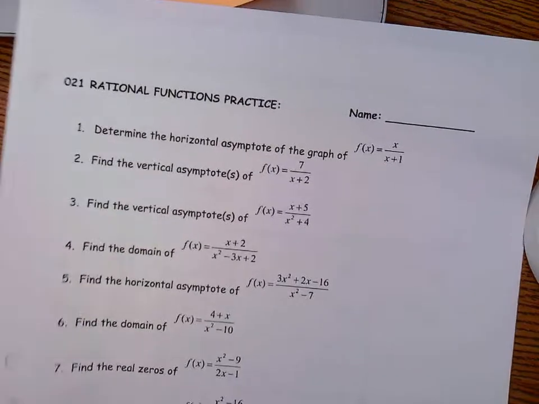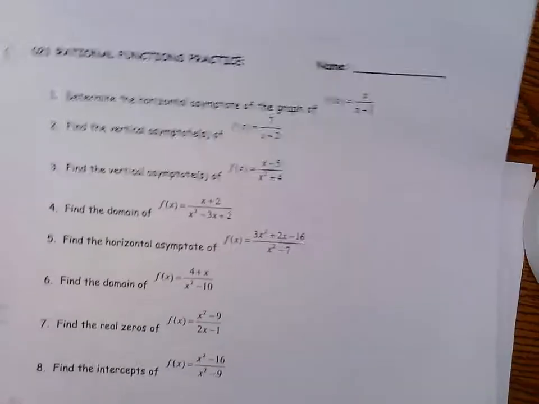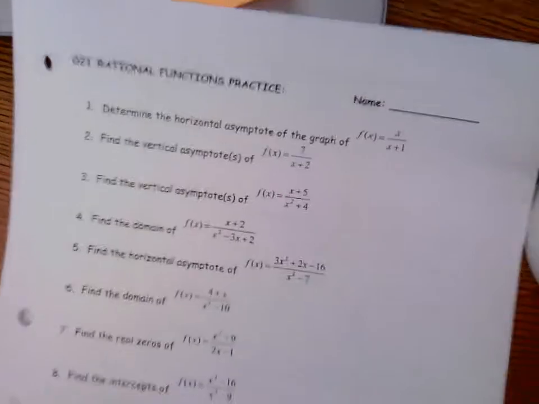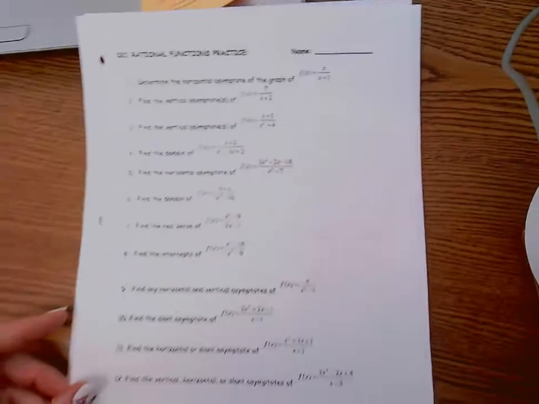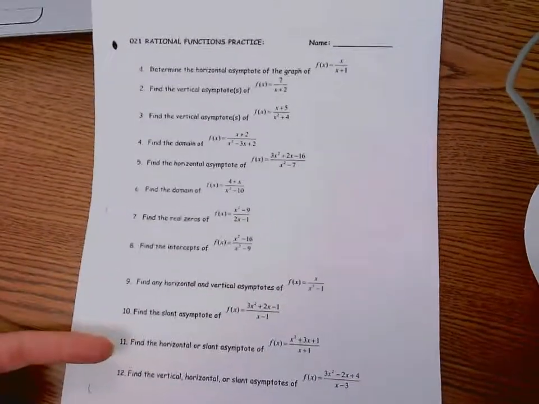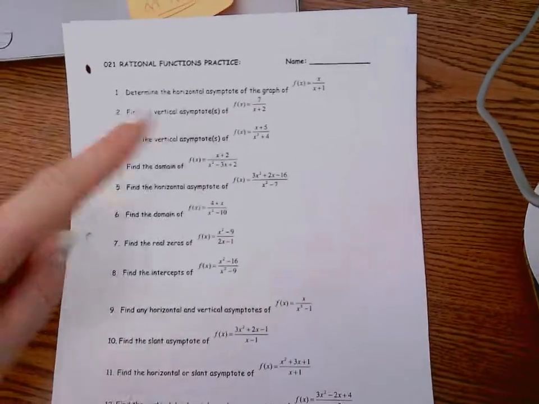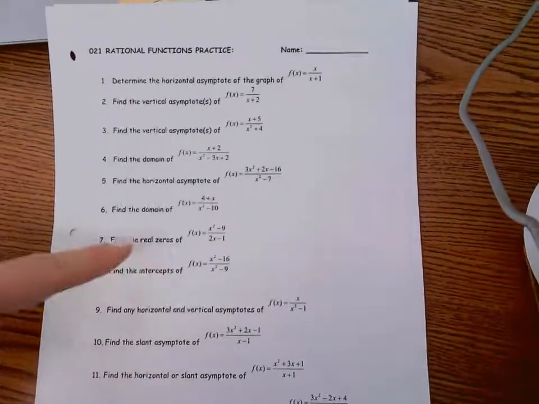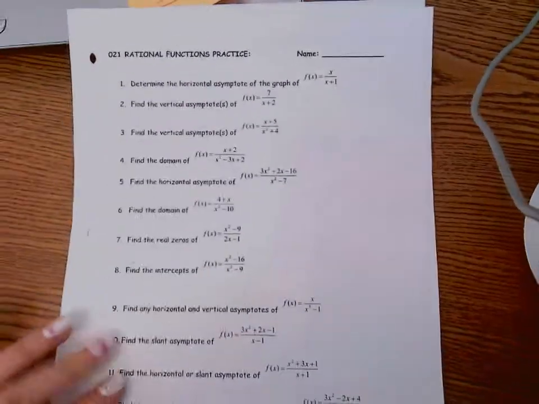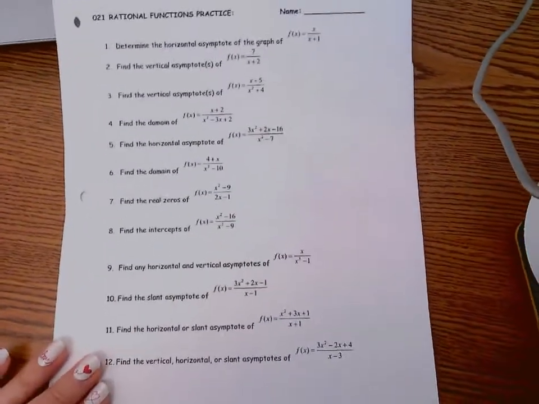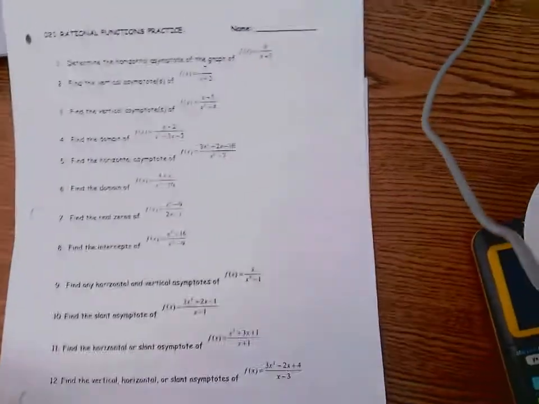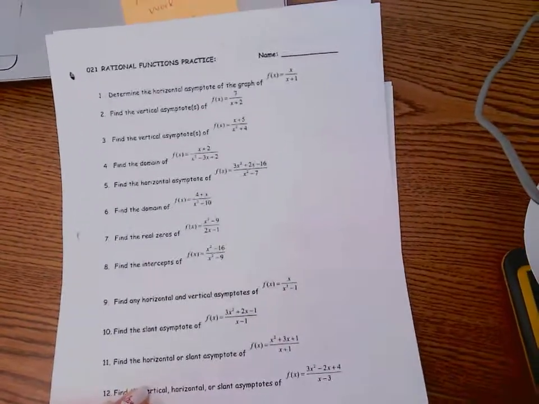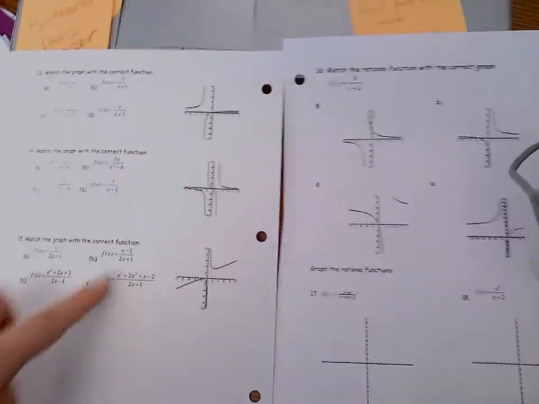Because this video is already 17 minutes long, I'm going to have you complete as your guided practice for today only the front page of 21. They're kind of like one-off questions. Find the vertical asymptotes of this. Find the intercepts of this. So only do questions 1 through 12 as your assignment, and you can just upload just the front page into Google Classroom. And then we'll start when we get back after vacation with these pages.